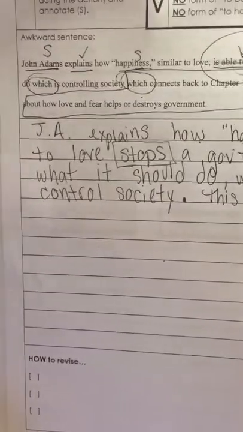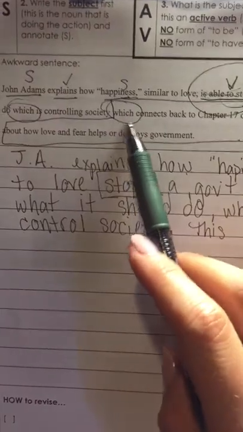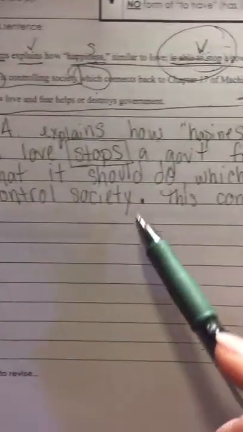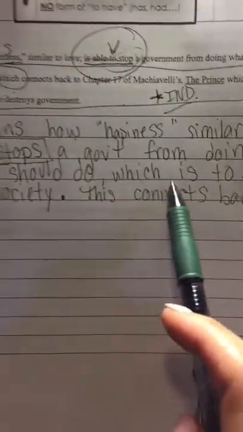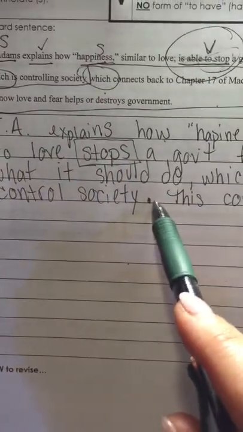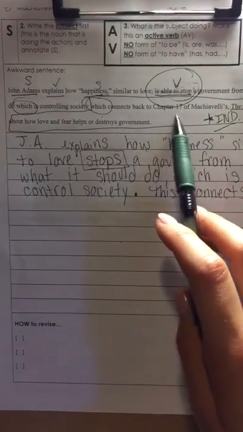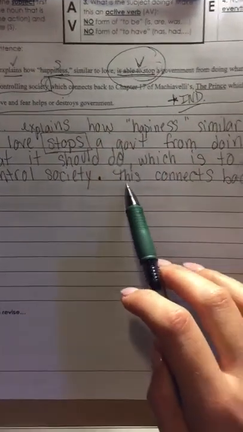Now, because the end of that is a run-on sentence, we have to break it up. So I would choose the first "which" statement, which is controlling society, period. And then instead of saying "which connects back to chapter 17," you could say "this connects back to chapter 17," and so on and so forth.